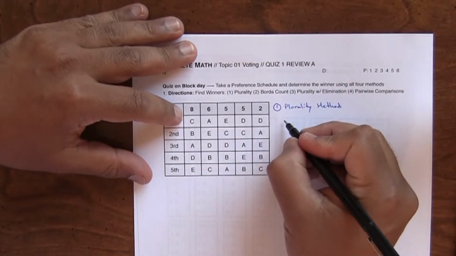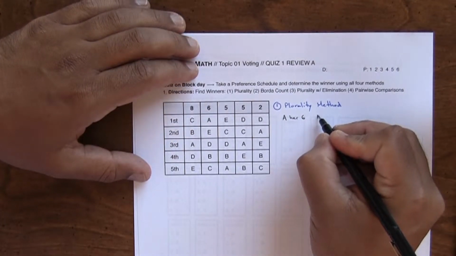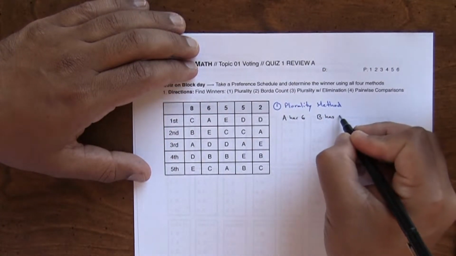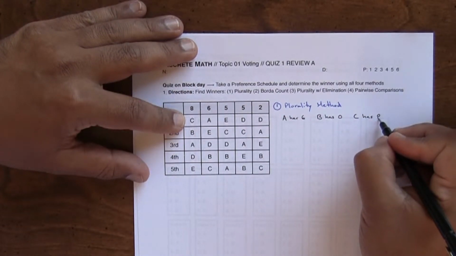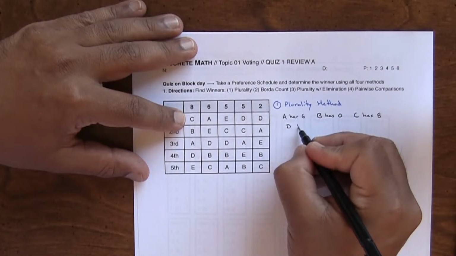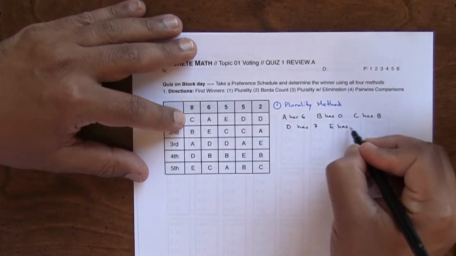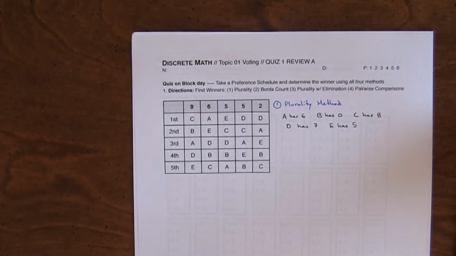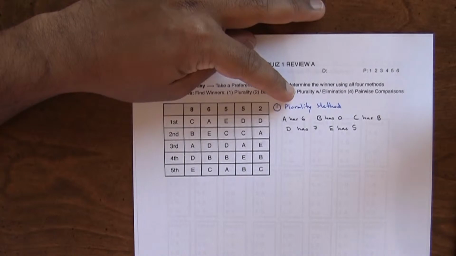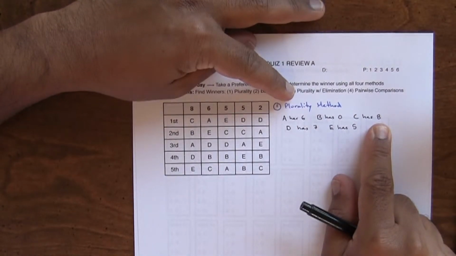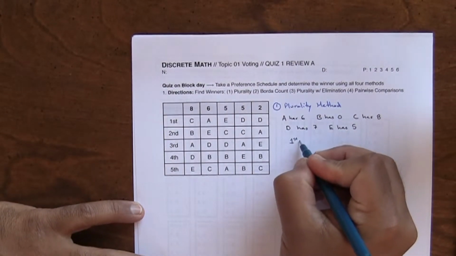So let's see, A has 6, B has 0, C has 8, D has 7, and E has 5. So if we were using just the plurality method to determine who wins, well, that's C. C has the most. That's 8. So they would come in first place. So first place is C.